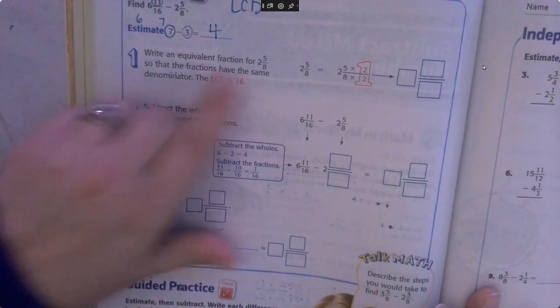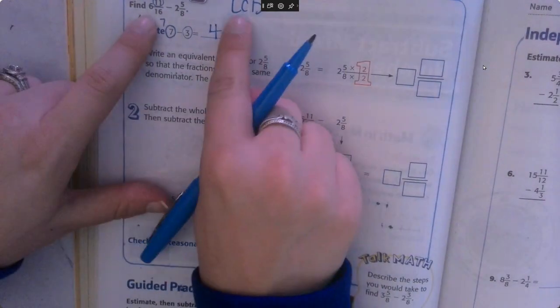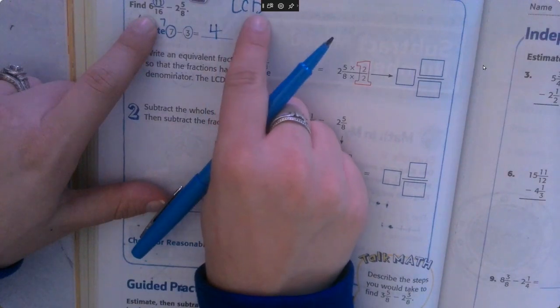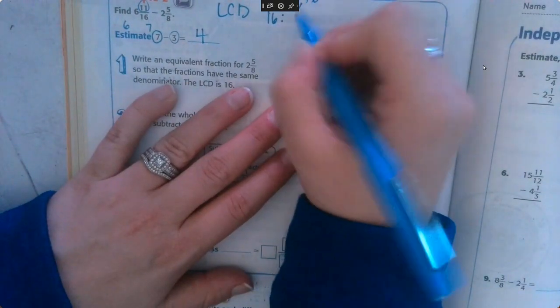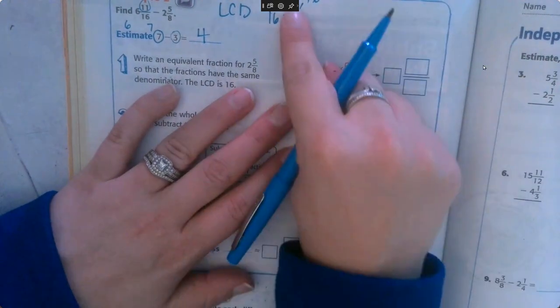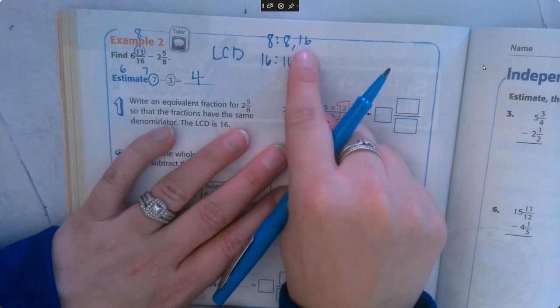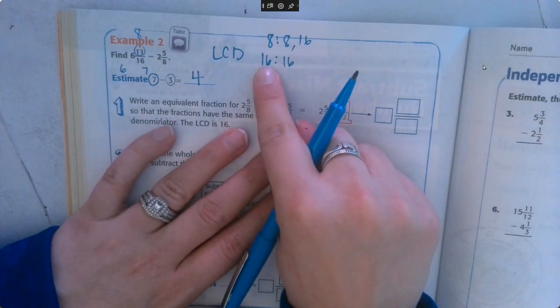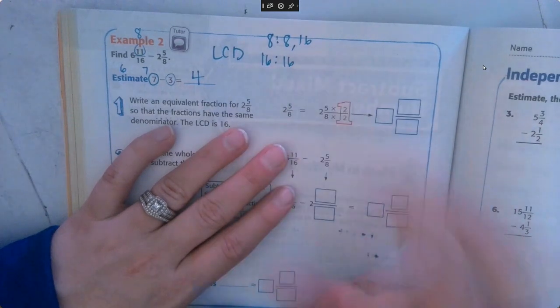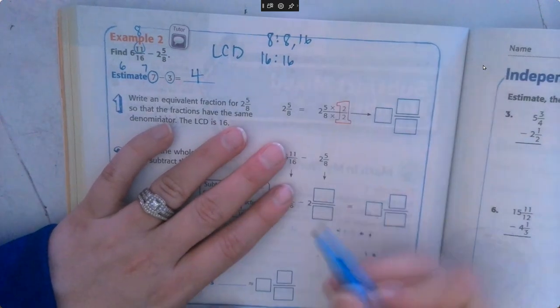Write an equivalent fraction. So remember that LCD means least common denominator. And we find that by finding our least common multiple, skip counting by those numbers. Remember, we're going to use that number sense. If I'm skip counting by 8s and I get to a number I know 16 goes into, such as 16, I'm just going to stop instead of writing a very long list.